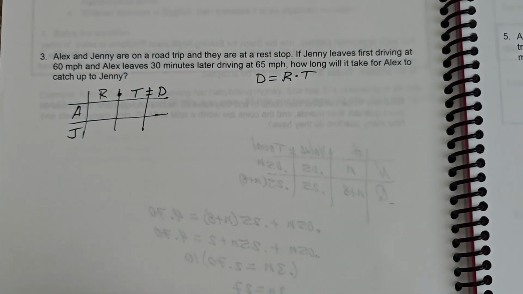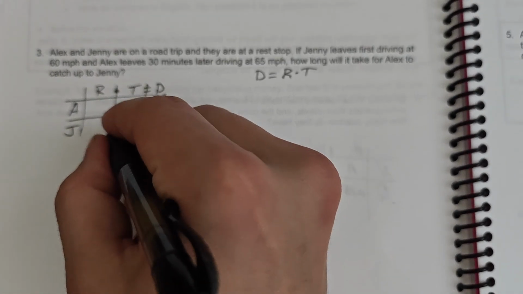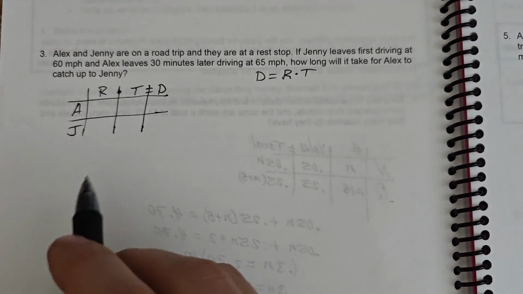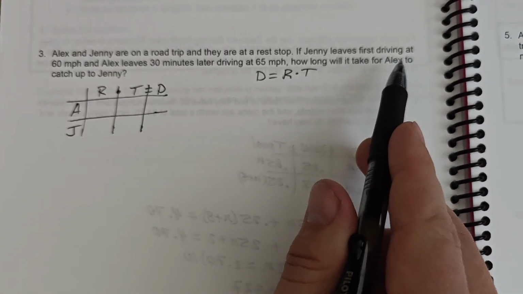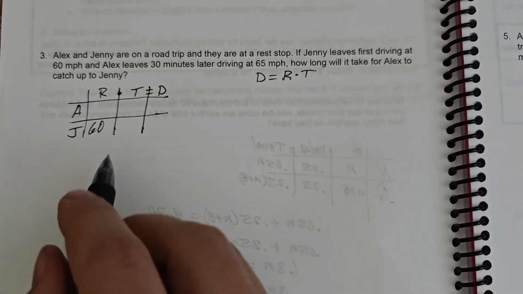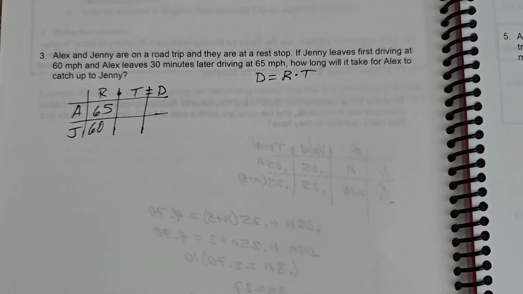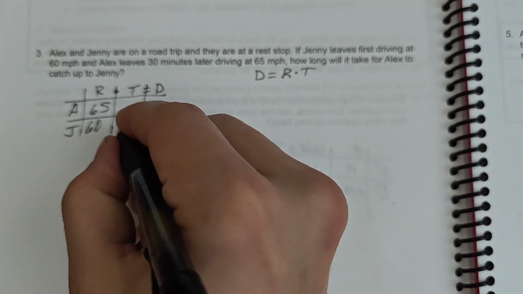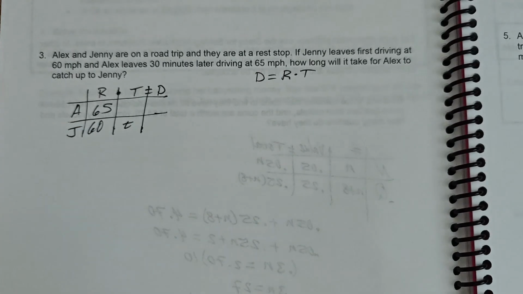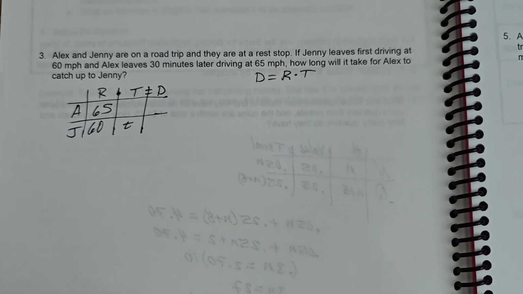For this table, we need to have a column for the rates, column for the times, and then the product of those two gives us the column for the distances. Jenny leaves first at the rest stop driving 60 miles per hour. Her rate is 60. Alex is going faster at 65. That's his rate. We know the rate column, which means that the variable has to be in our time column. Choose whoever you want to get the variable. Jenny's driving for t hours.